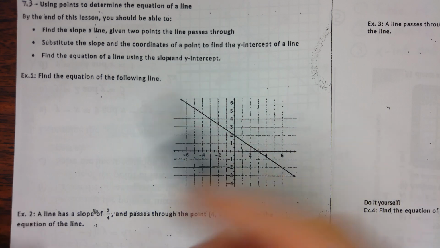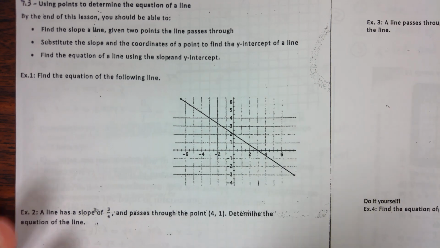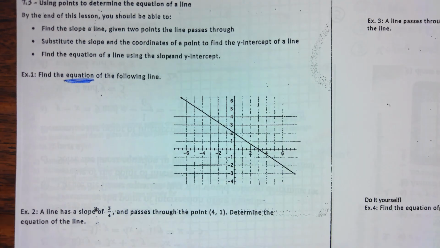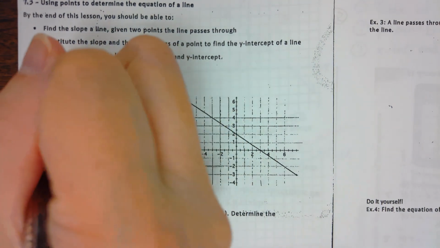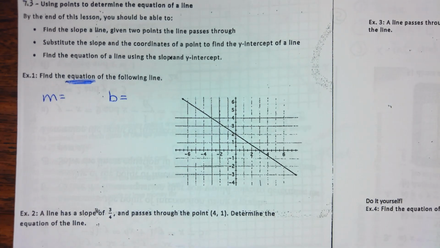So this first example, it's what we've been doing for the last week. You're given a graph. So to build an equation, what are 2 pieces of information we need? The y-intercept and the slope. So that's all you need to find any equation. You need the slope and the y-intercept.